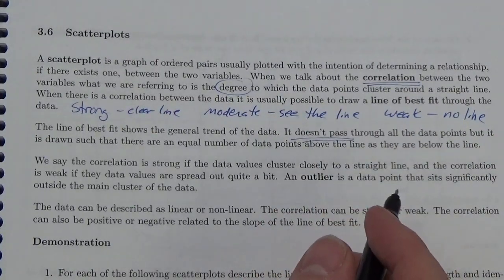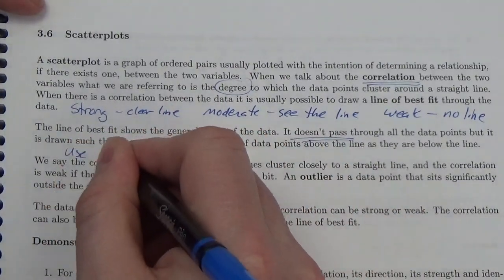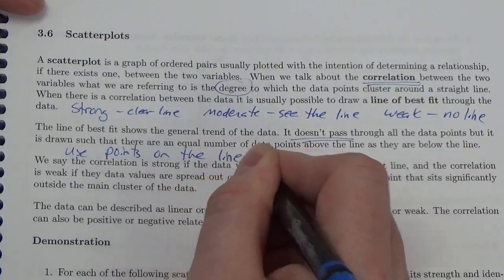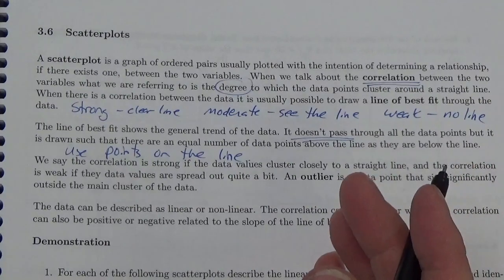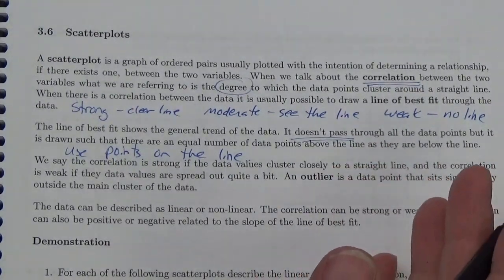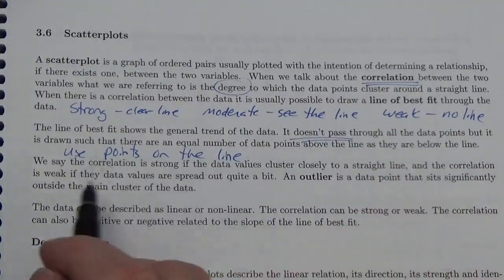Now, when you come up with the equation of a line, please use points on the line. Don't use other points that are scattered through that you can clearly read. Use points that are on the line. That's the way you come up with the equation of the line. I can't come up with the equation of a line if I'm using points that aren't actually on the line, so please watch out for that.